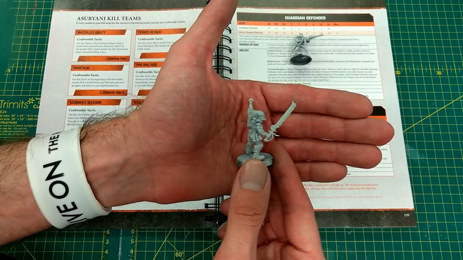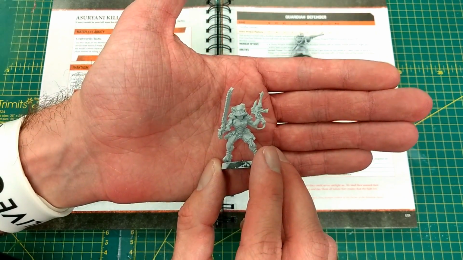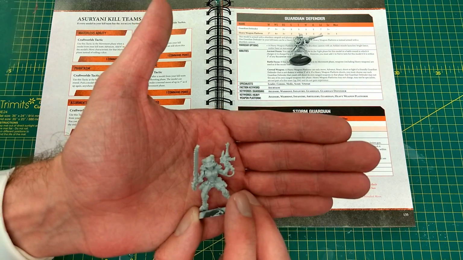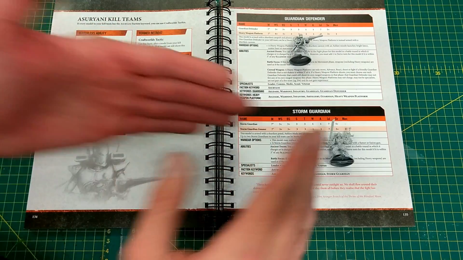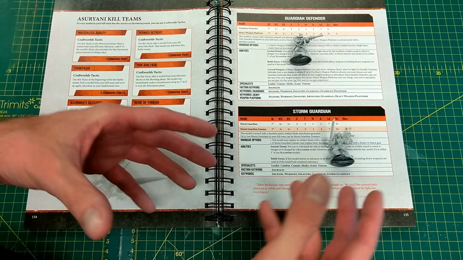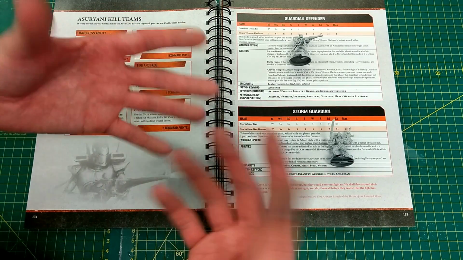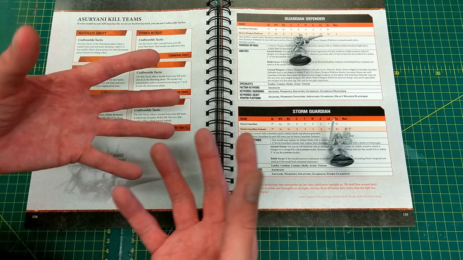This is indeed a chainsword, and that is indeed a Shuriken. Is it a Shuriken pistol? Is that what it's called? Yes, it is. I really like that as a proxy model. Obviously, there's no conversion there because I have not converted anything.